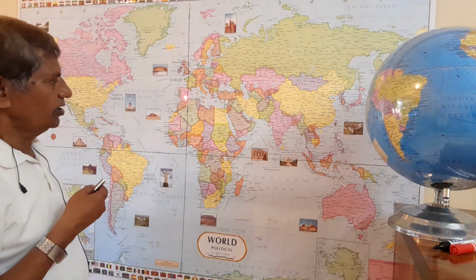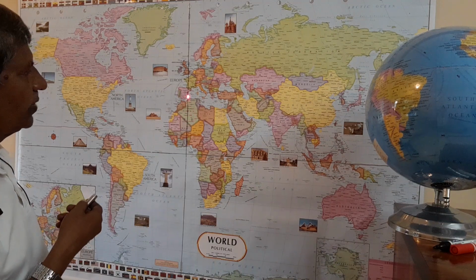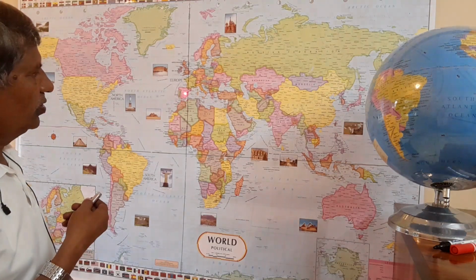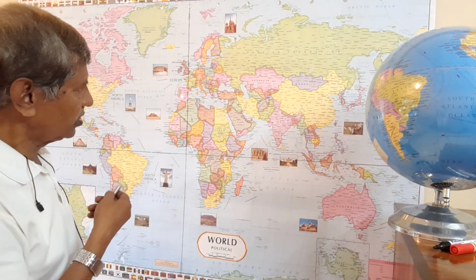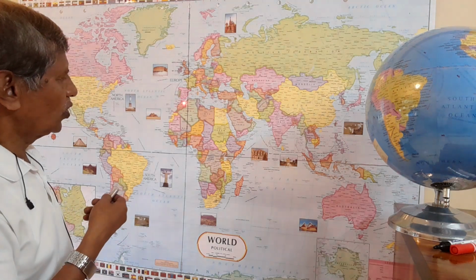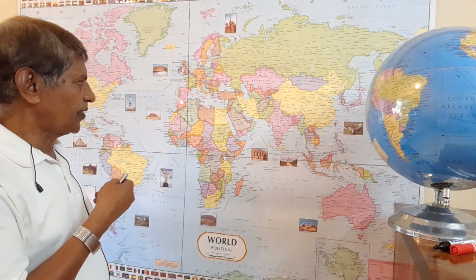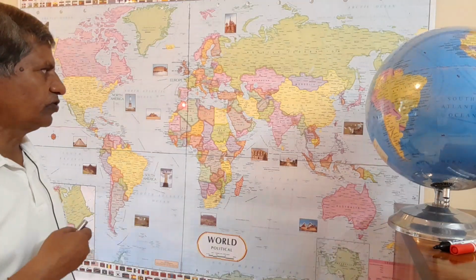One is the Strait of Gibraltar, between Spain and Morocco. This is Spain, the southmost country of Europe, and Morocco, the northernmost country of Africa. Between Spain and Morocco there is a small stretch from where the ship can move. So we call it a strait. This is the natural one.